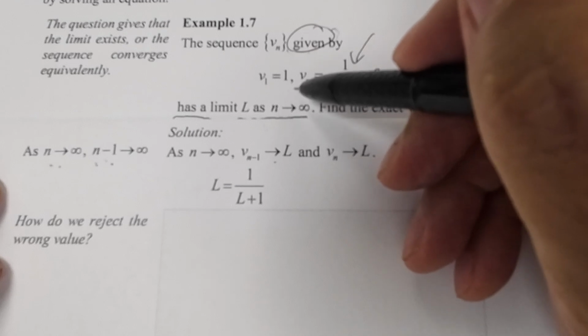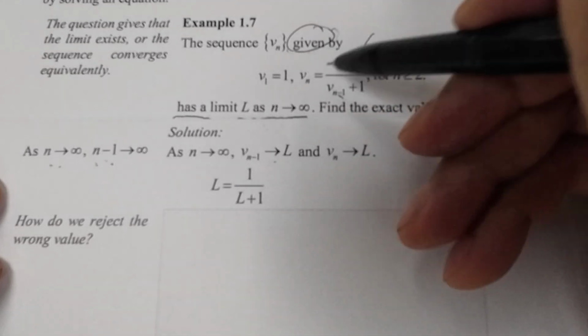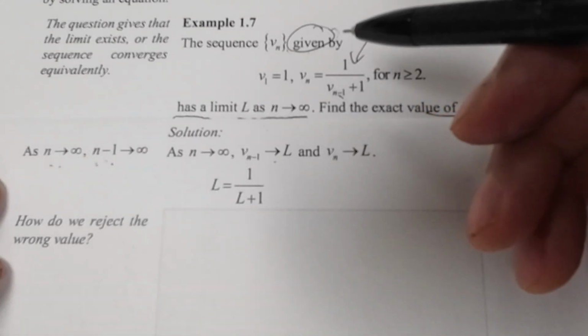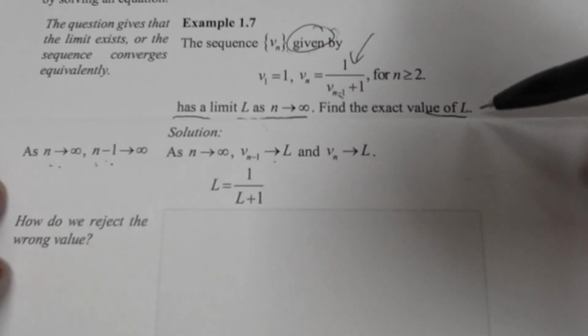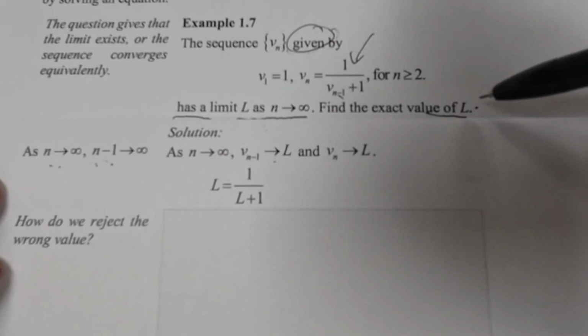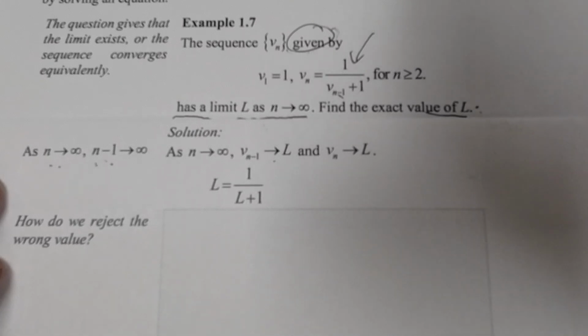As we know, not all sequences have a limit as n goes to infinity, but in this example, you're given that this sequence has a limit and you're asked to determine its exact value. So we are not supposed to use the GC and observe the table and scroll down all the way to see what happens to the value, because the GC will never give you an exact value. So we are expected to work out this limit algebraically. So how do we do this?